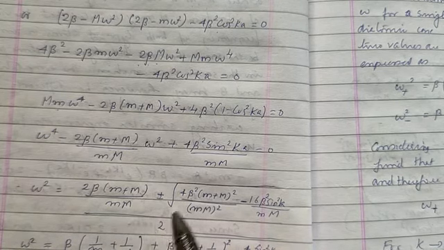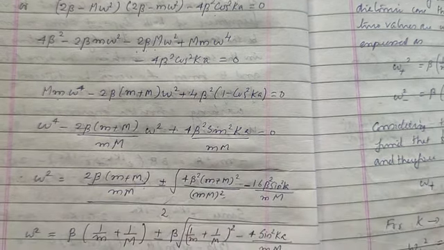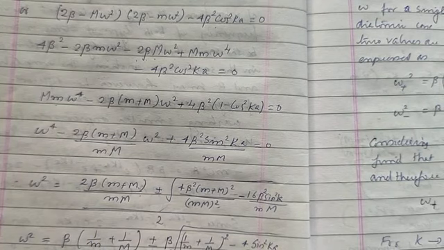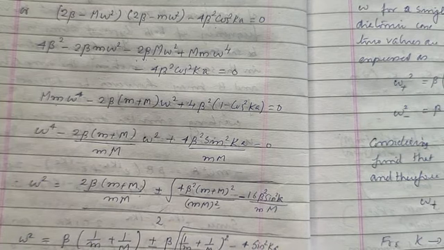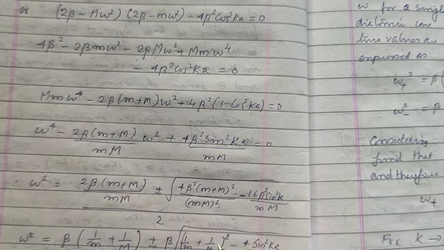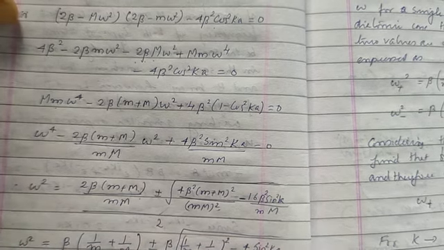From that we will get this expression from this equation, and the possible solutions of this equation are beta into (1 by m plus 1 by capital M) plus or minus beta into square root of (1 by m plus 1 by M) whole square minus 4 sin square ka by (m into M).